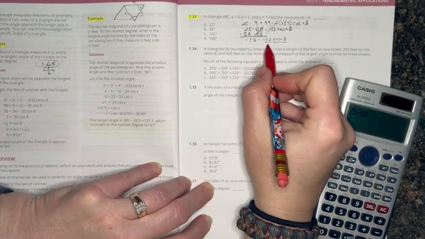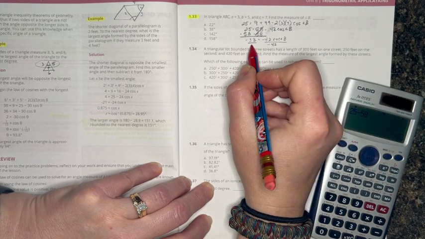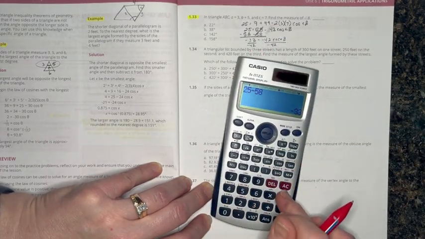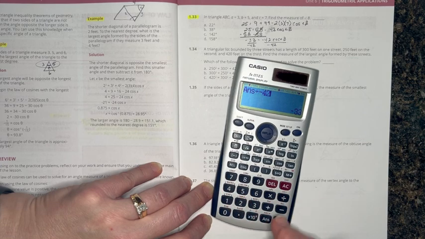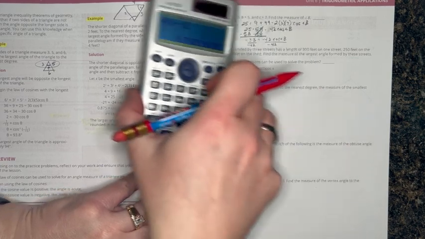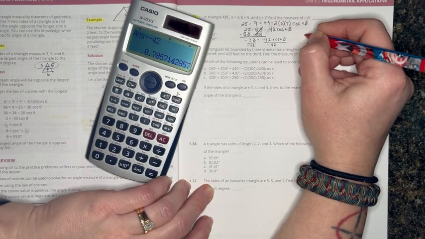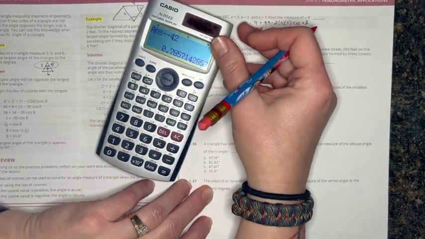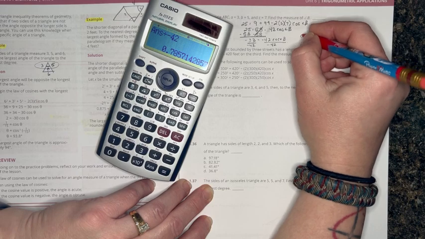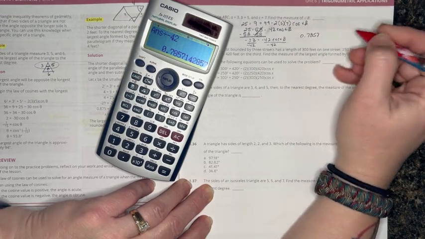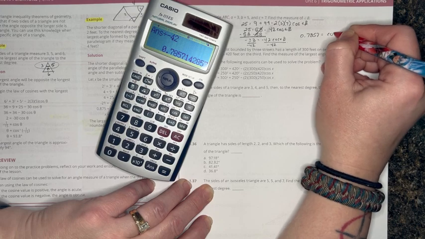I'm going to divide both sides by a negative 42. So it's going to be a positive. So 33 divided by 42 is equal to, I don't know if you can see that. I know you cannot see that. 0.78571 is equal to the cosine of angle B.